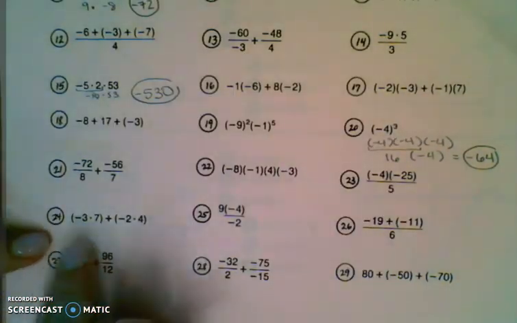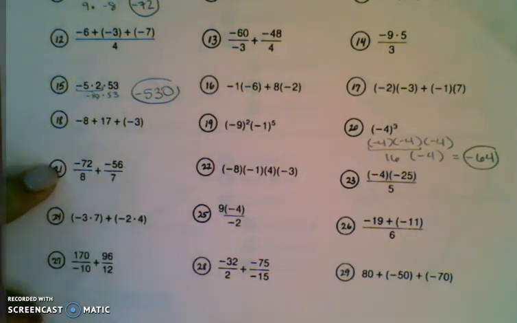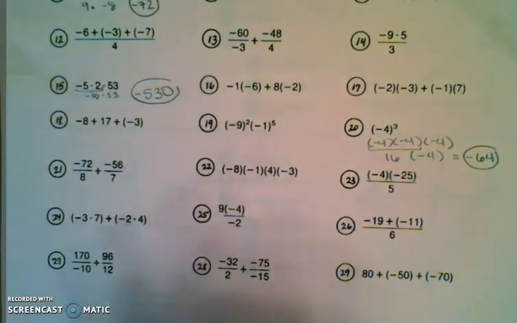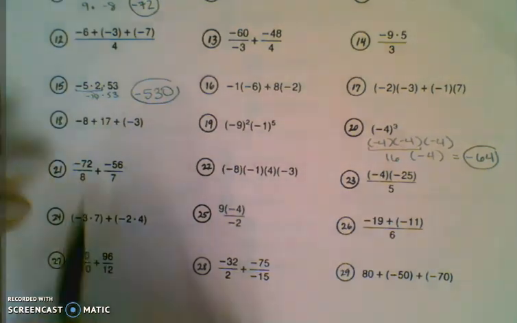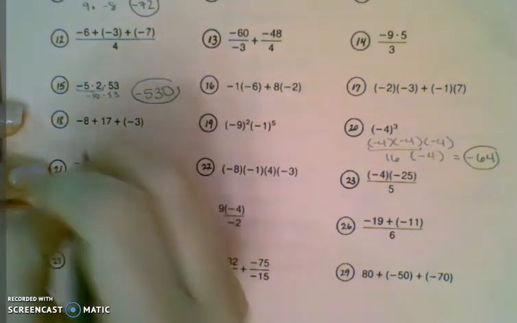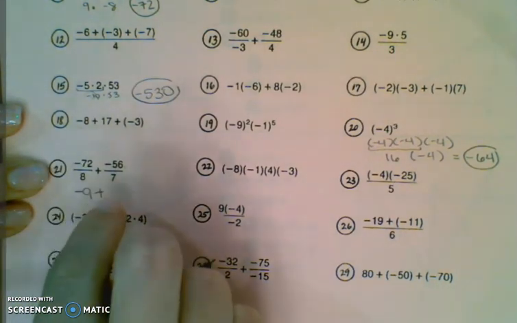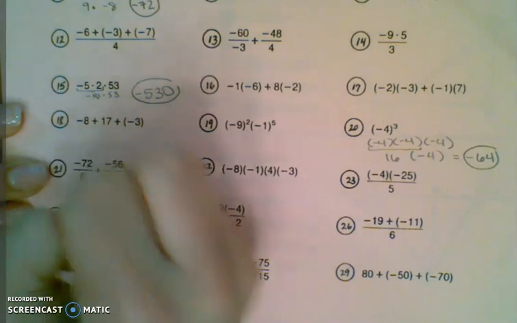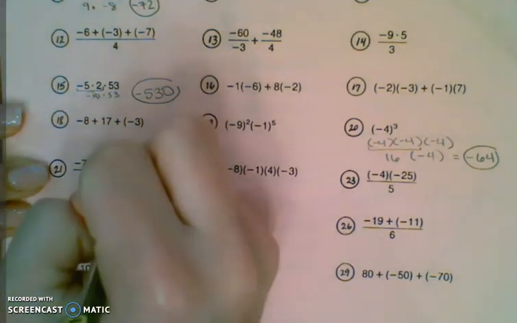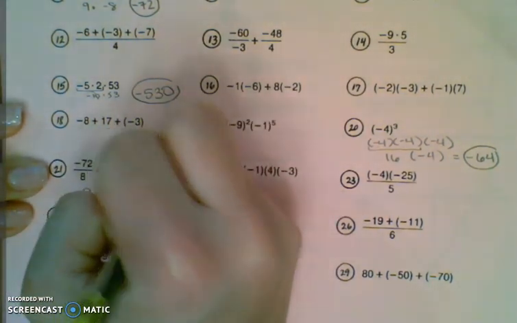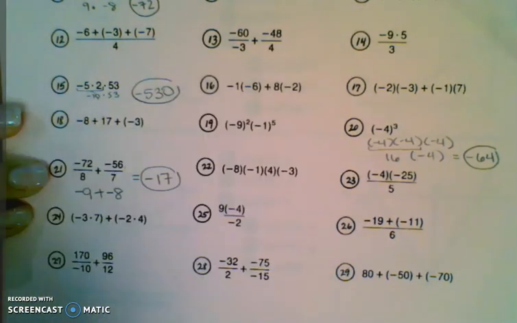Okay, another one was number 21. Number 21, you do -72 divided by 8 and then -56 divided by 7. Let me pause this real quick because I'm going to run out of time. Let me get my calculator. Hang on. Okay, hey y'all, I'm back. So -72 divided by 8 is a -9 plus -56 divided by 7 is a -8. When you're adding 2 negatives, they stay negative. So this is going to be a -17.